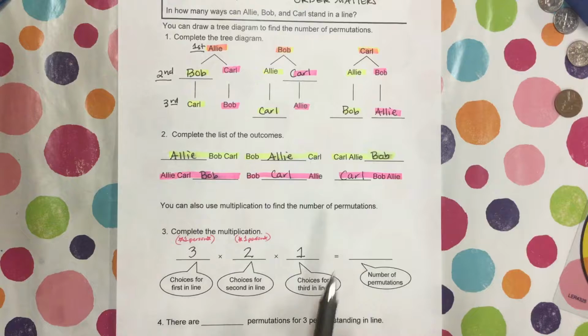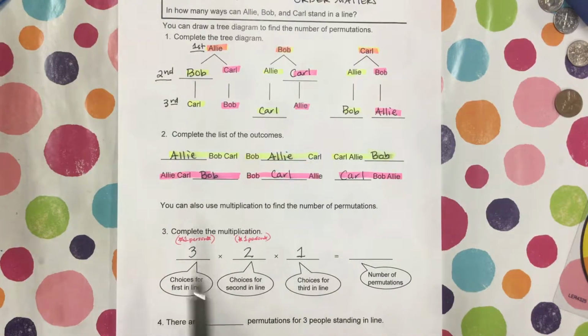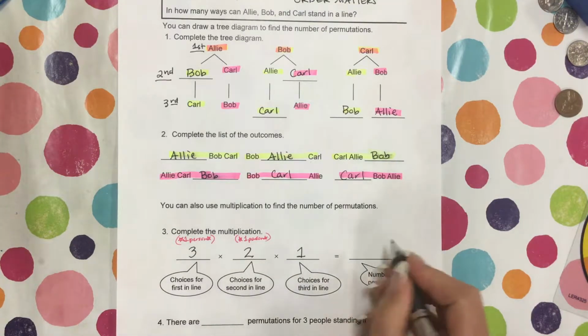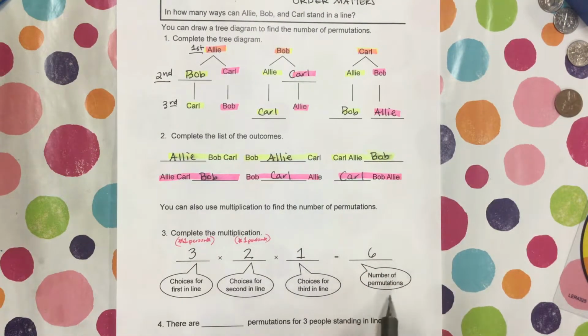So the way that we can use multiplication is just by multiplying all these numbers together. 3 times 2 times 1. 3 times 2 is 6, times 1 is 6. So that's the total number of permutations right there, 6.